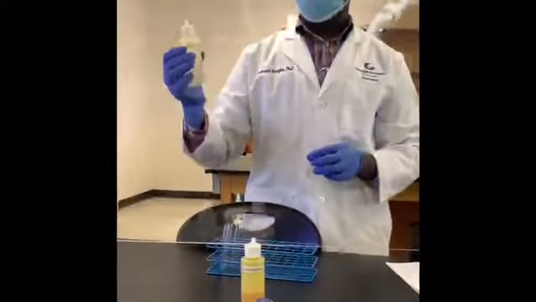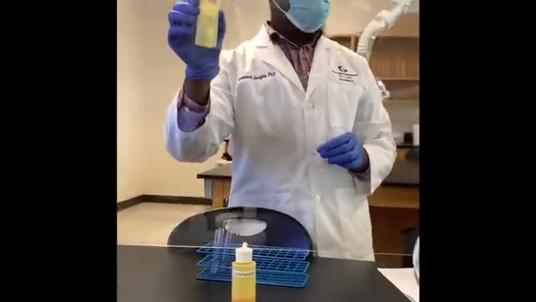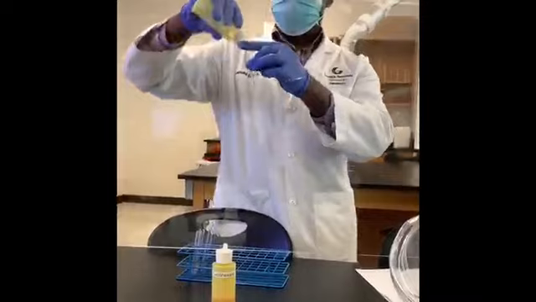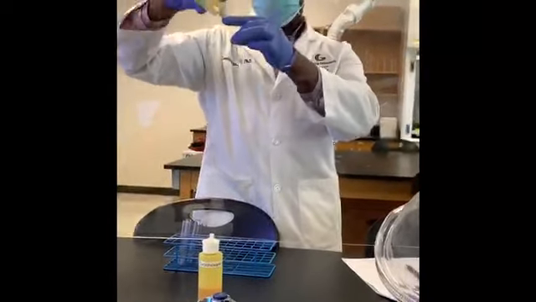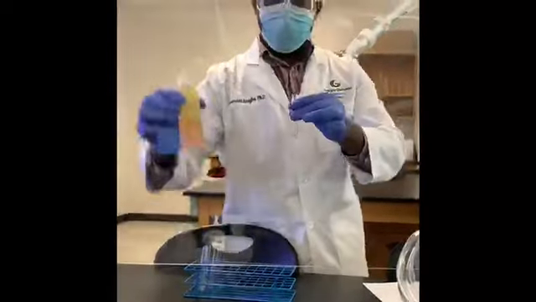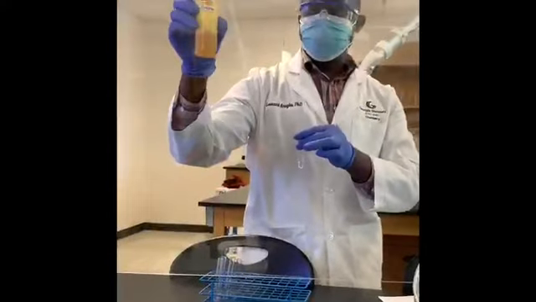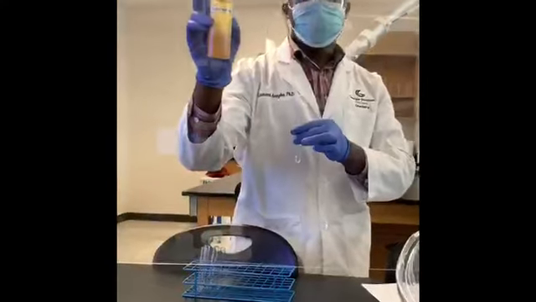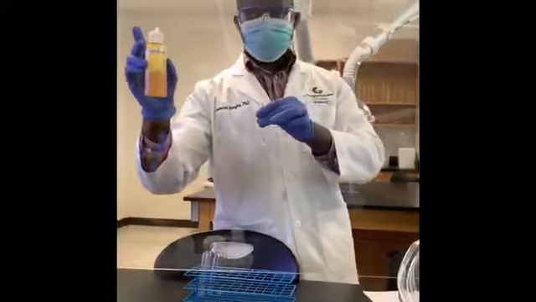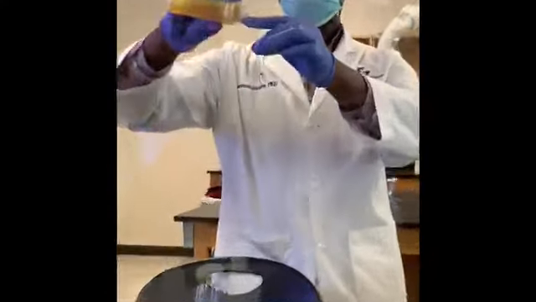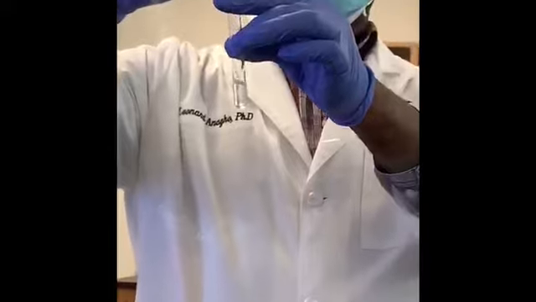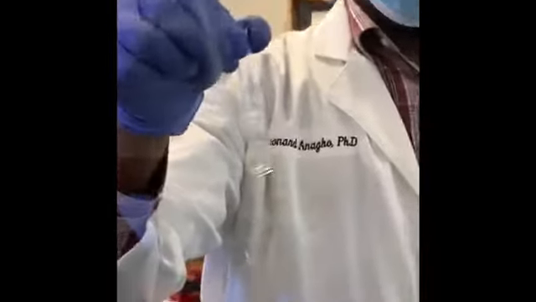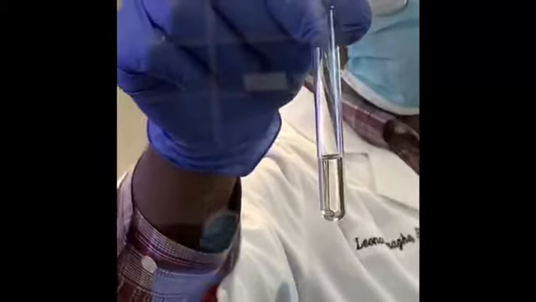Okay, next I'm going to add in some amount of acetone. I'll add about the same amount of hexane. This is cyclohexane. Add about the same amount of cyclohexane to acetone. Shake it. Let it settle. Okay, go ahead and record it.